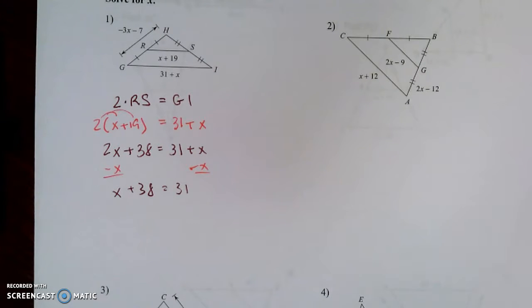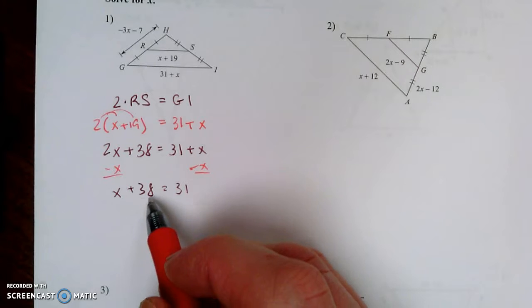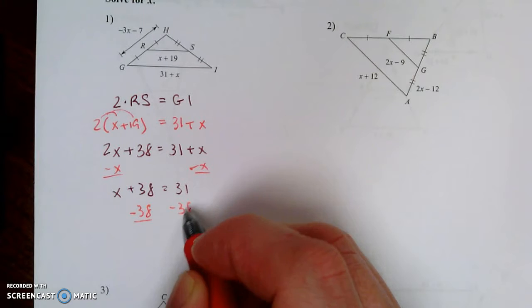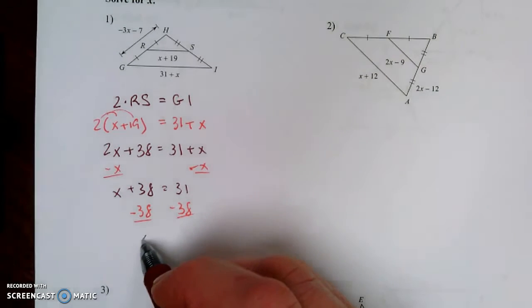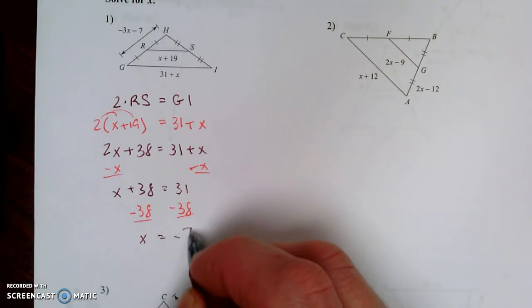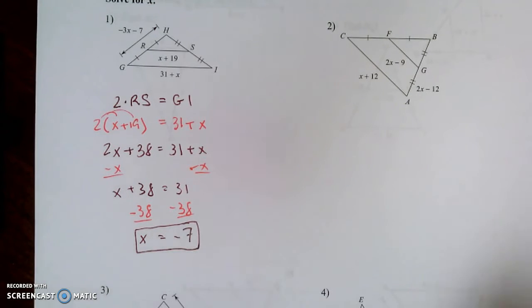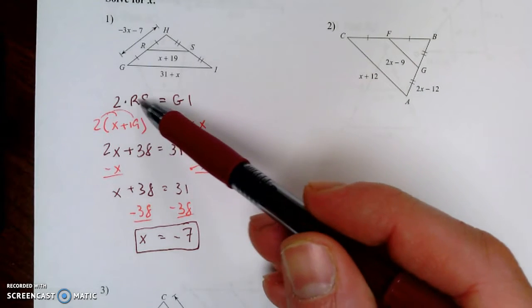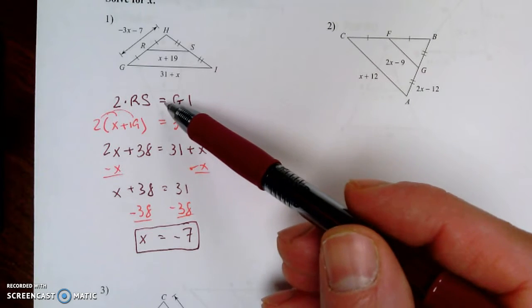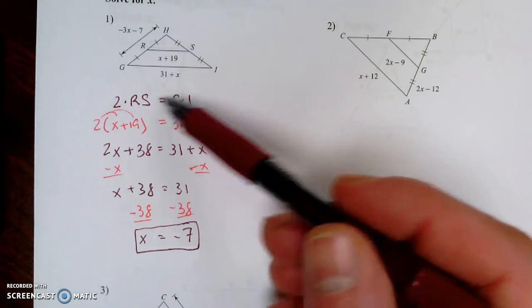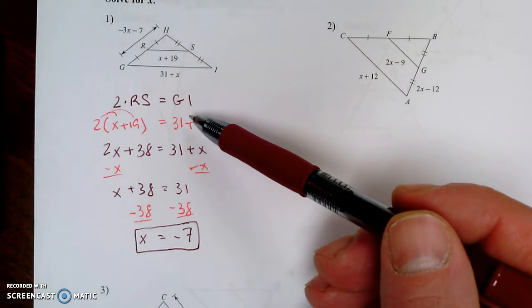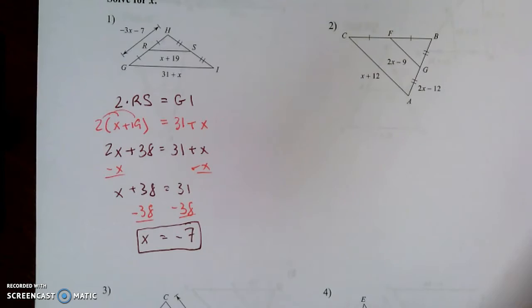Now I want to isolate the x term by eliminating any other terms. And we'll also eliminate this 38 by subtracting it. Eliminate 38 over here, and that leaves us with x equals 31 minus 38, which is negative 7. And we're done. So the setup is, we set up our original equation, and I would write it out, 2 times the length of segment RS equals the length of segment GI. Go ahead and set it up that way from the beginning so you establish what the relationship is first, then go ahead and fill in with your expressions.